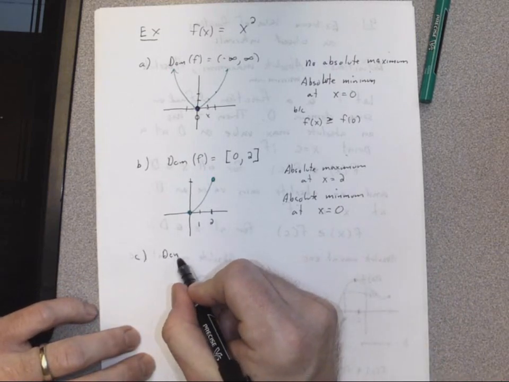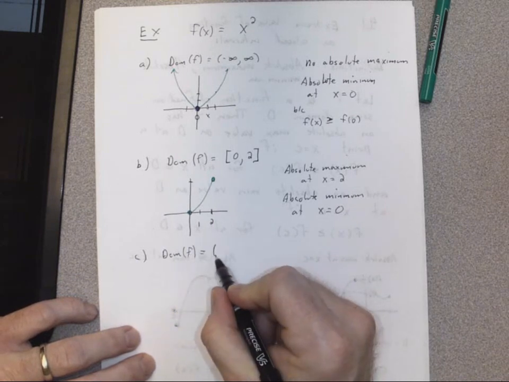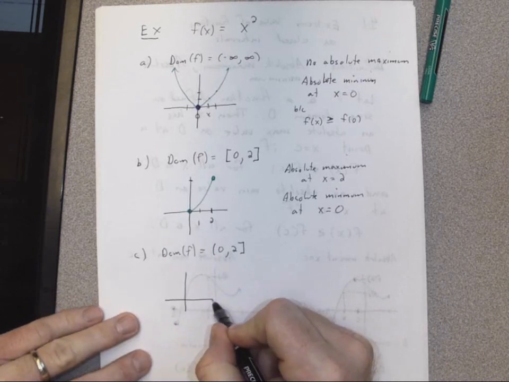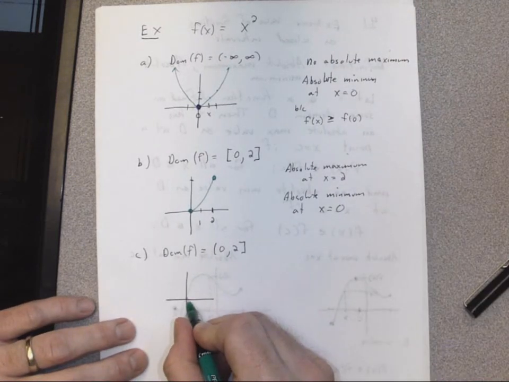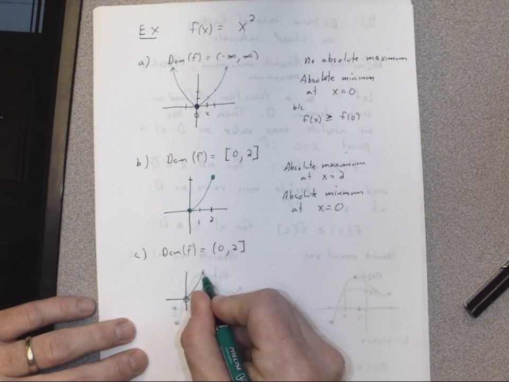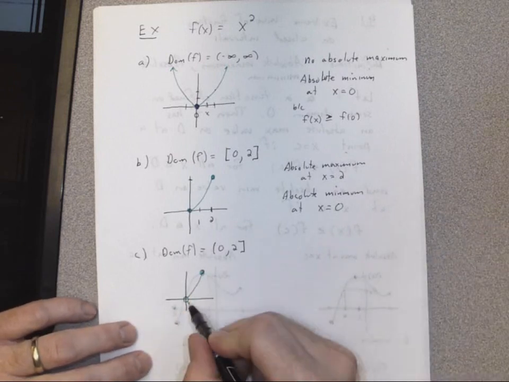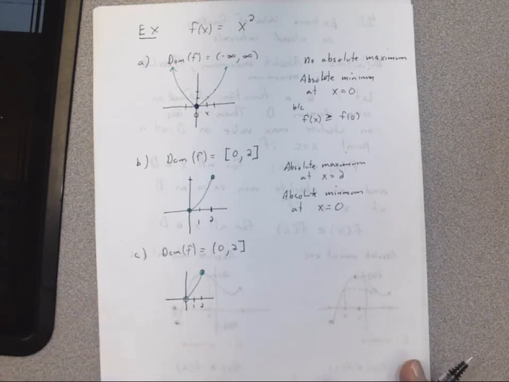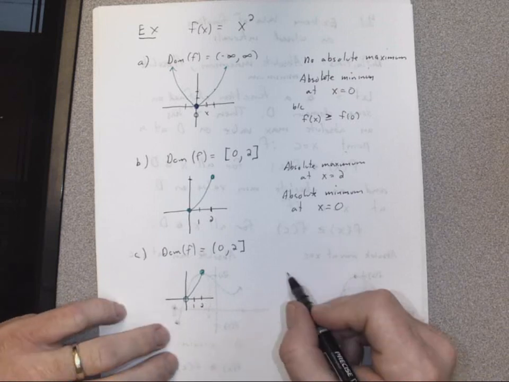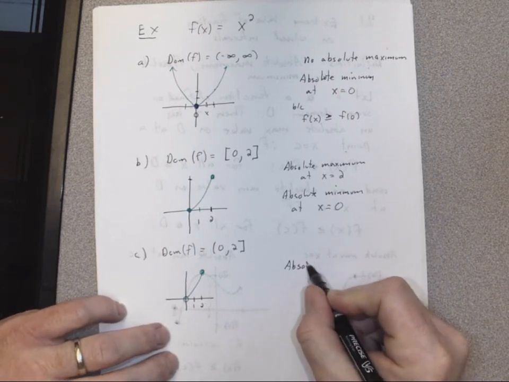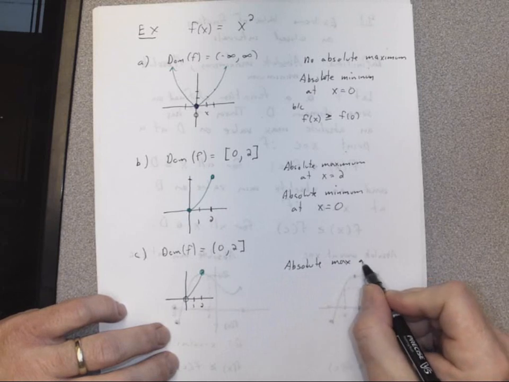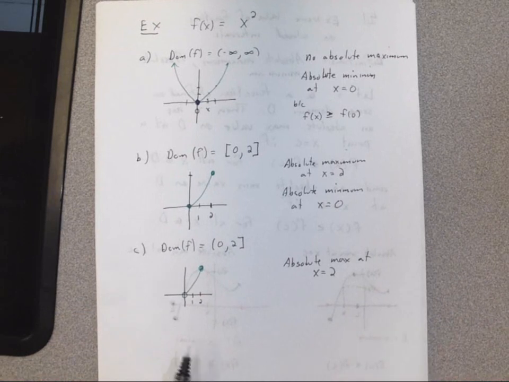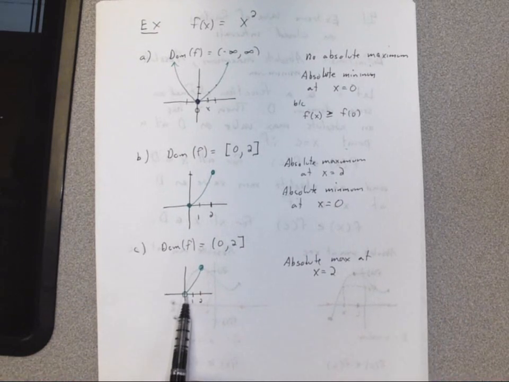See, if I picked a domain of f to be open at 0 and closed at 2, what we're going to have is an open circle here, and then it's going to be closed right here. So what I'm trying to get down to is what happens if your endpoints are open? What happens if your endpoints are closed? Well, this has an absolute max at x equals 2. We can tell that at 2 all the other outputs are going to be smaller. But what it doesn't have is an absolute minimum.